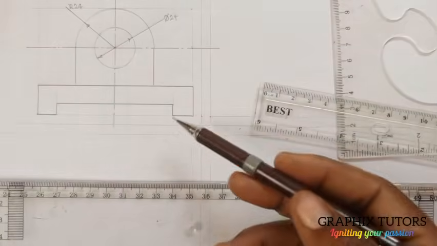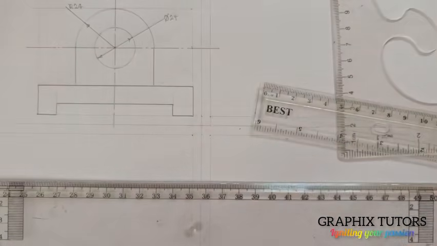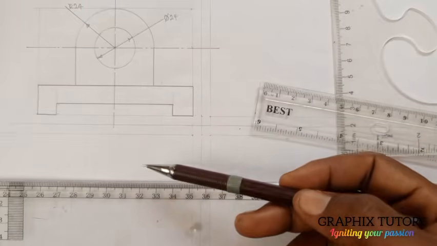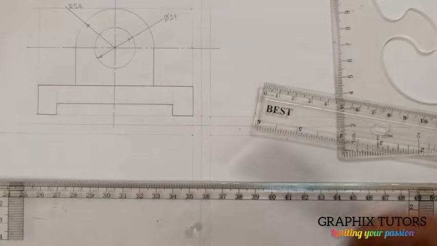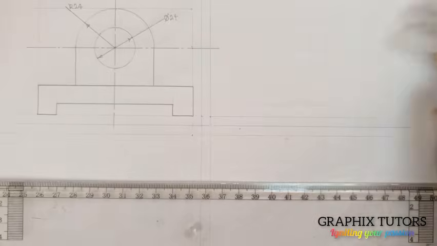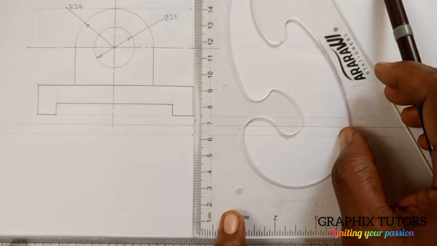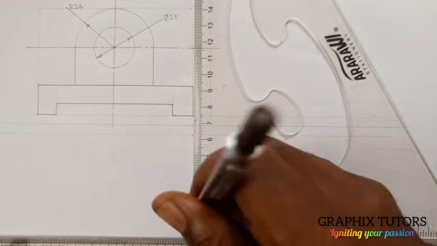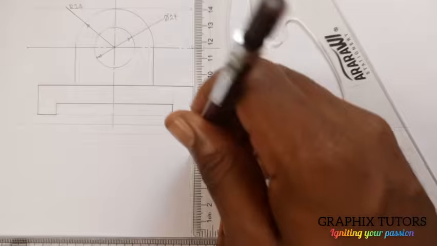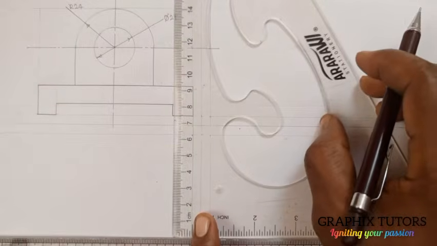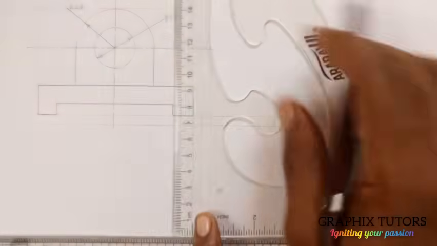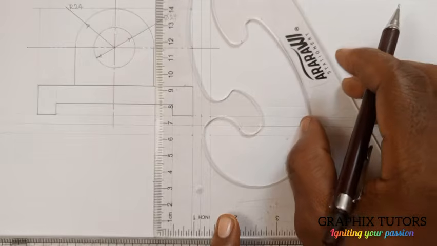Now the next thing we need to draw is the plan. The plan is always under the elevation, right? So I'm going to project it downward. First of all, draw out all the elevations first. So if I come here, I'll project this downward this way. If I come here, I'll project this downward this way.